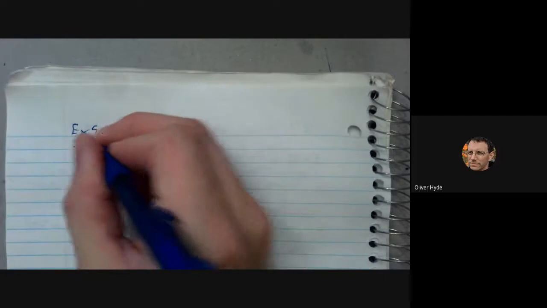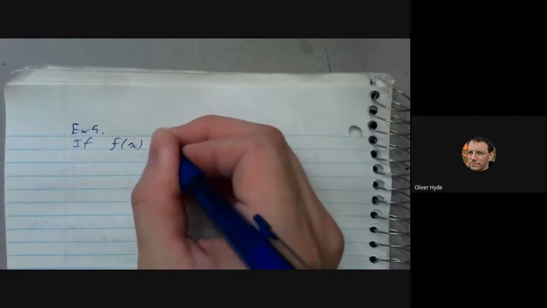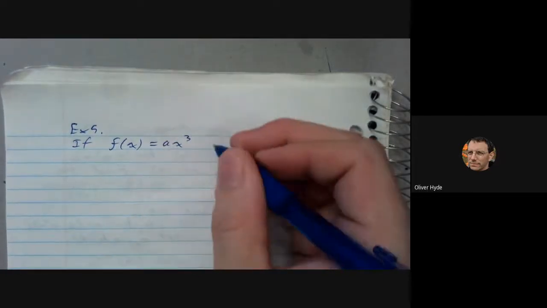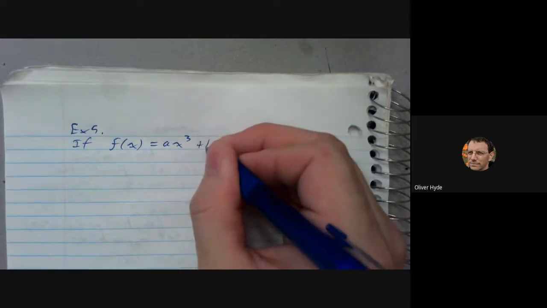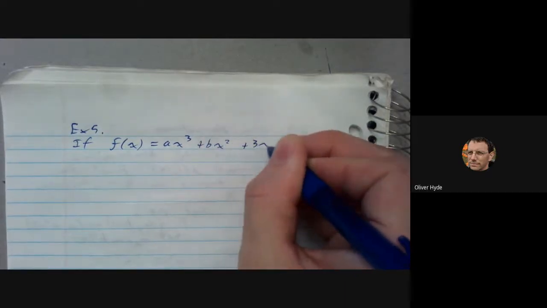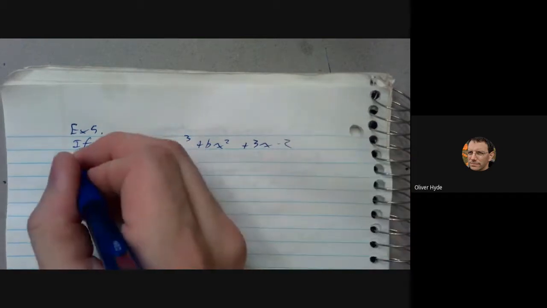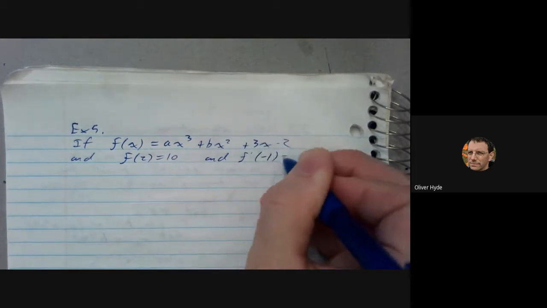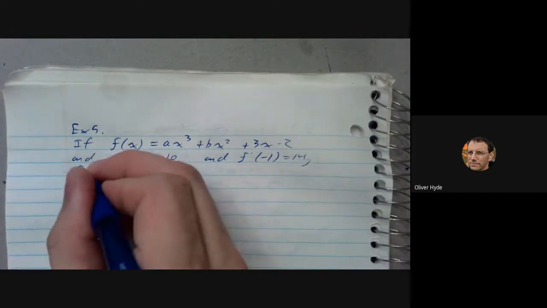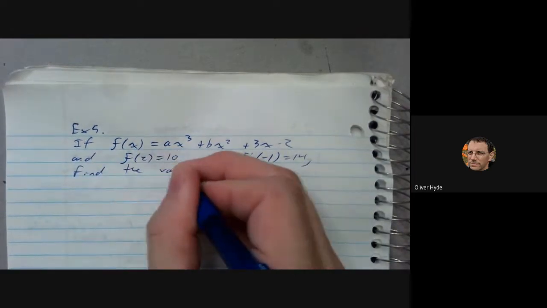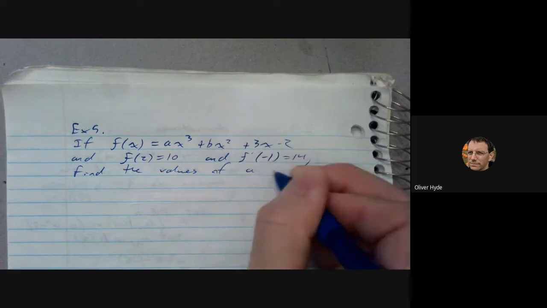Okay, the other prerequisite skill that I want to review is solving systems, which happens in example 5. So it's just an algebraic question. I mean, we could draw sketches here, but I don't think they're going to be helpful. If f of x is ax cubed plus bx squared plus 3x minus 2, and we know that f of 2 is equal to 10, and f prime of -1 is equal to 14, let's find the values of a and b.